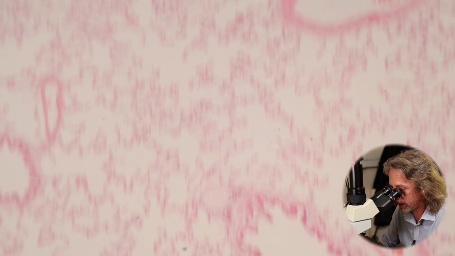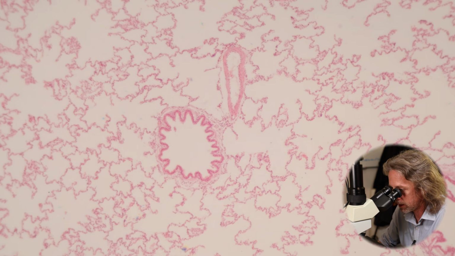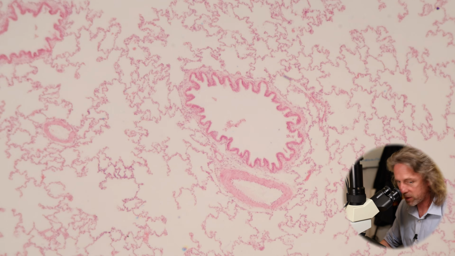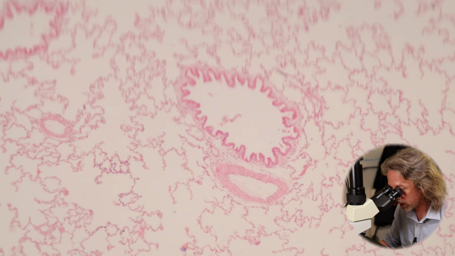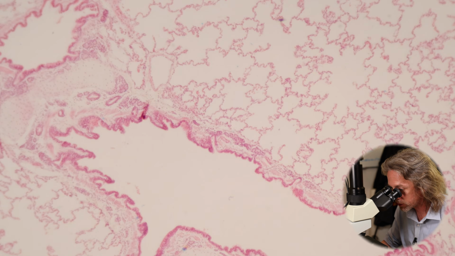Let's have a look at this one first. See, look, there's another little tiny bronchiole and a blood vessel. Notice how, I can do this time and time again, notice how the bronchiole has a blood vessel with it, so that the airway and the branches of the pulmonary arteries are running together.